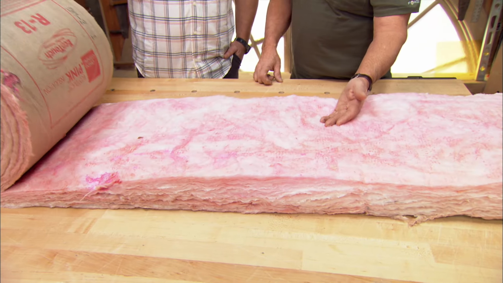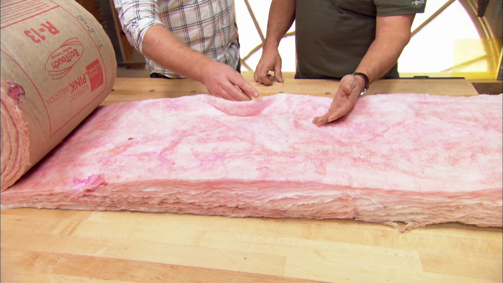This insulation right here is an R13, meant to fit in a 2x4 wall cavity. The R value is measuring resistance. The higher the R value, the more resistance the insulation has. Exactly. Now, you could get a 6-inch insulation and put it in that 2x4 wall cavity, but the R factor won't be correct. It's too tight, it's not going to work to your favor. You don't want to compress it.